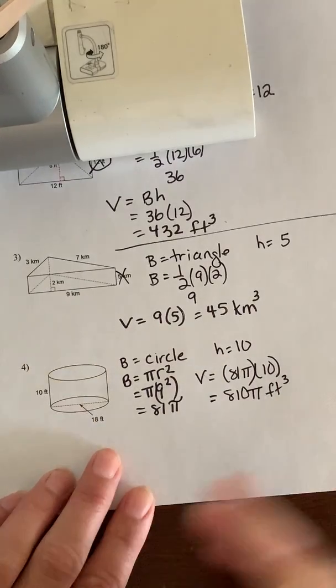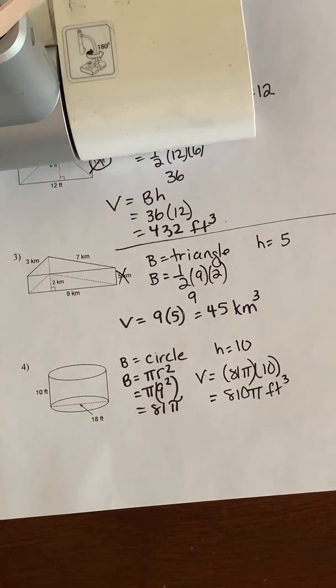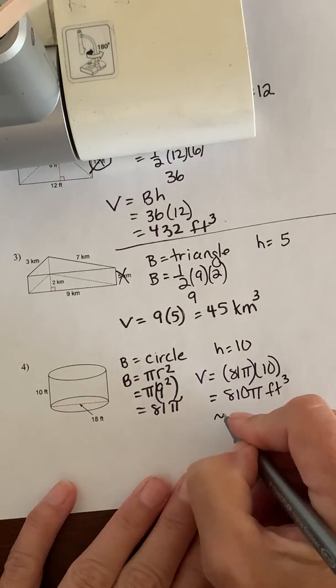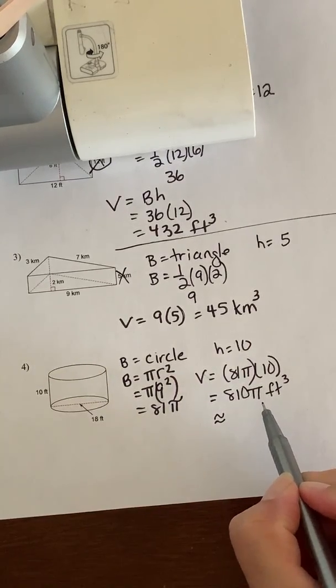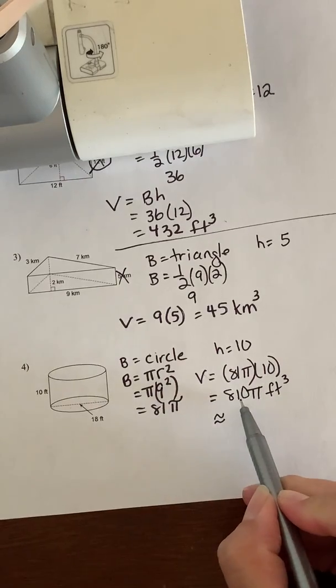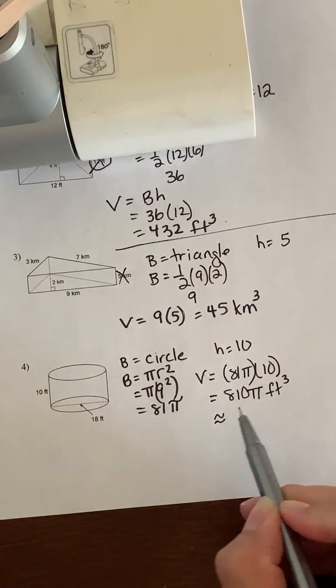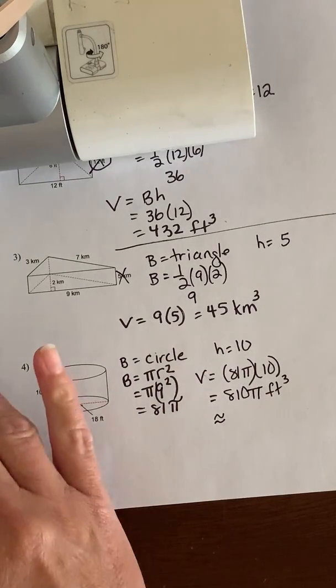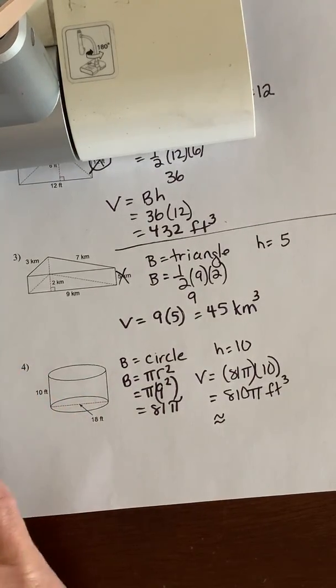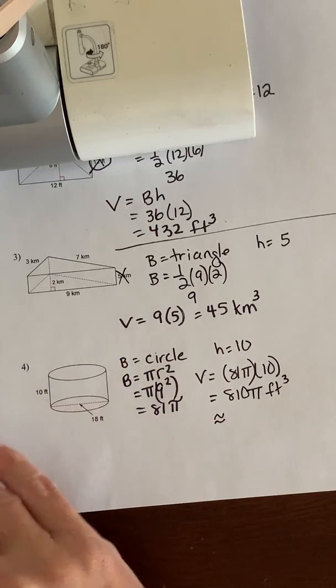That's the exact answer. If you're going to approximate the answer, then you use the pi button on your calculator, unless they tell you specifically to use 3.14. So this would be 810 times 3.14, or 810 times the pi button on my calculator. 810 times pi.